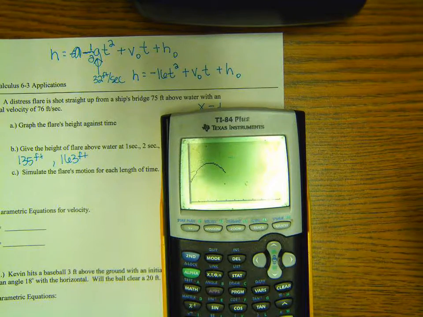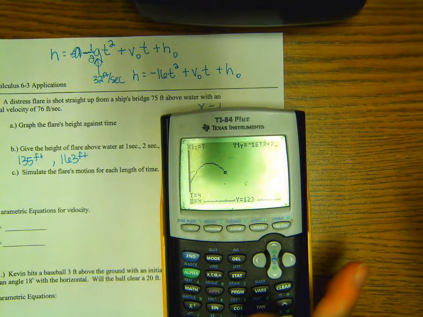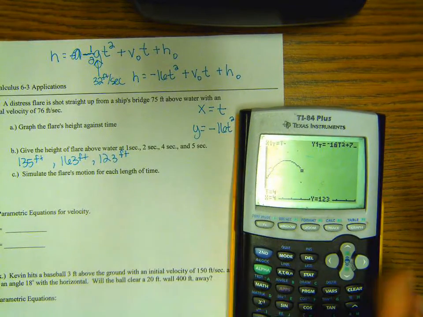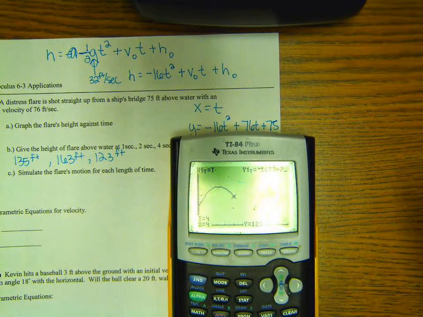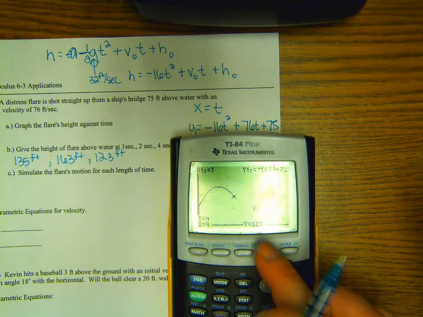And what's happened at 4 seconds? It's on its way down. But do you see how that's kind of nice, how we can actually stop t, whereas we couldn't do that in function mode? And then let's do 5 seconds.